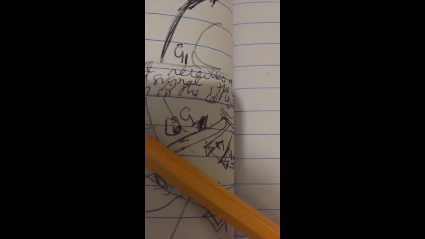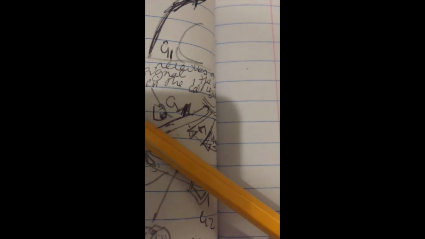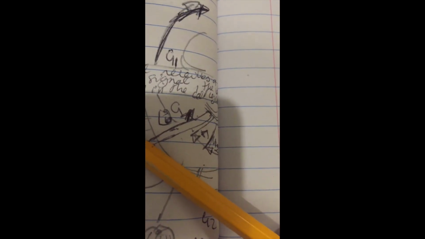If a cell receives a go signal, the cell continues in the cell cycle, with metaphase and anaphase. When all chromosomes are attached to spindle fibers from both poles, a go-ahead signal allows the cell to proceed into anaphase.